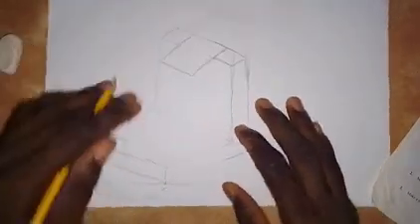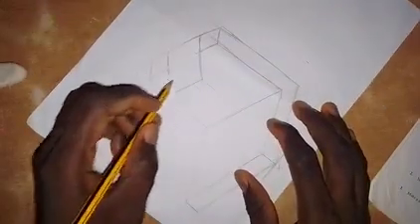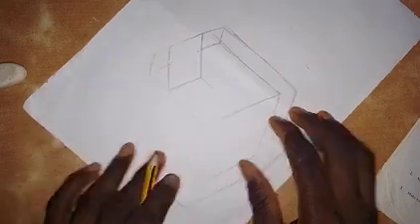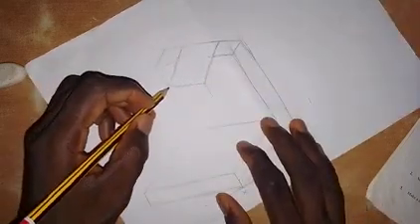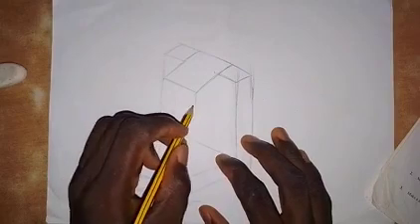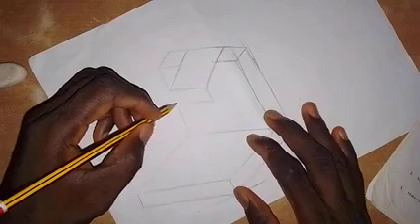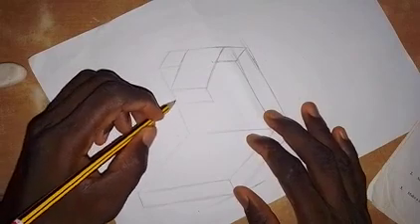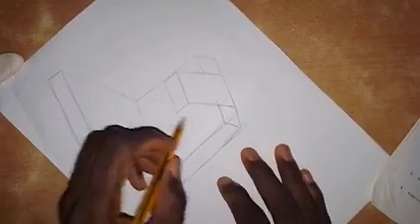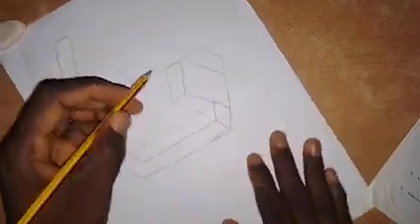Then I'm going to sketch a vertical line here, and also, let me leave this. I have that vertical line, so I will also close this. So then I'm going to take this now, so I will take it to this end.